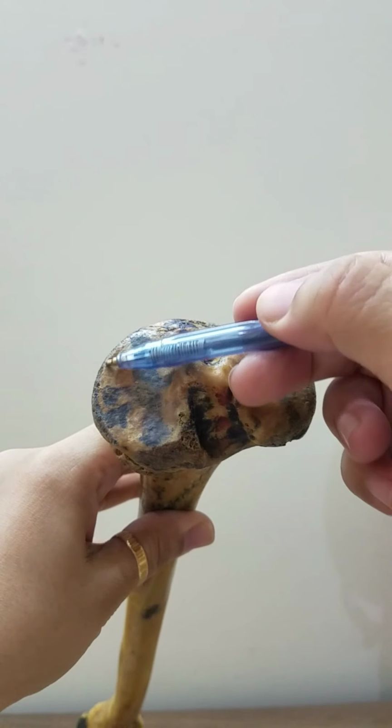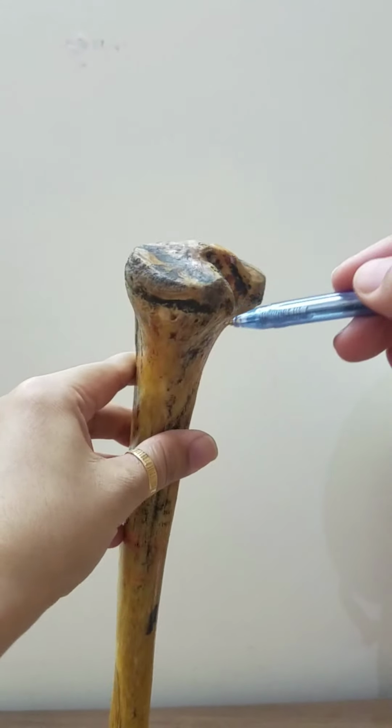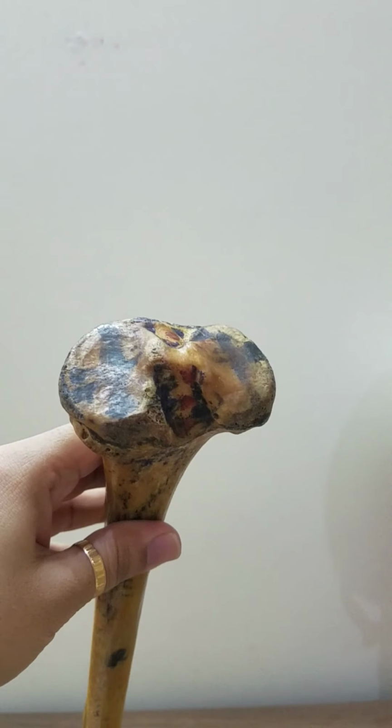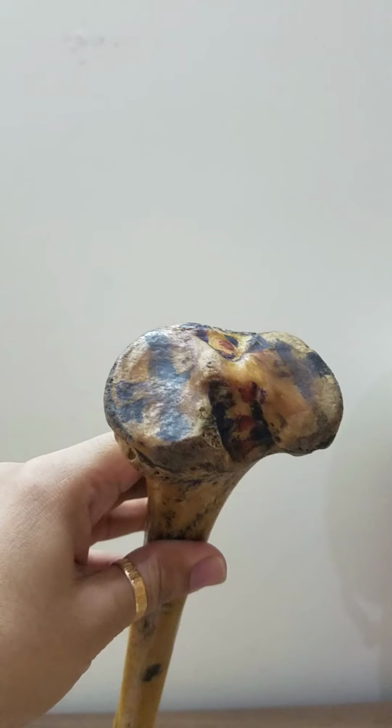So moving on to the medial condyle, all of this is the medial condyle. The medial condyle is obviously on the medial side.